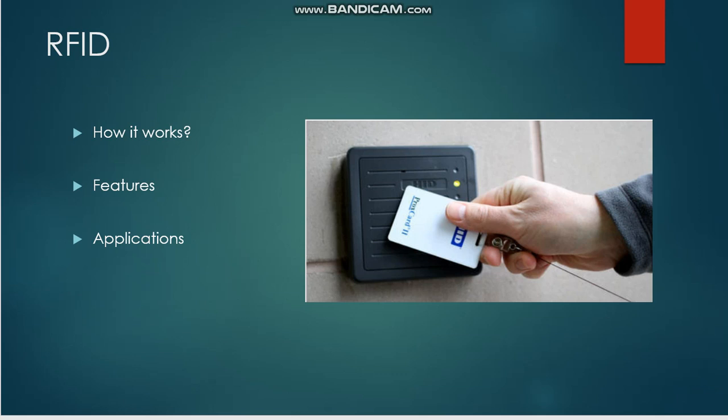A tag is used to transmit the signal, and it needs to be held against the reader so the reader can receive the signals. A tag has two parts: the microchip, which stores and processes the information, and an antenna which receives or transmits signals.